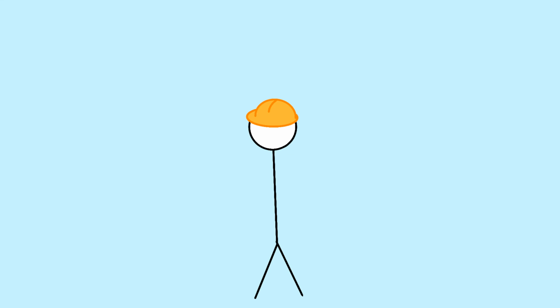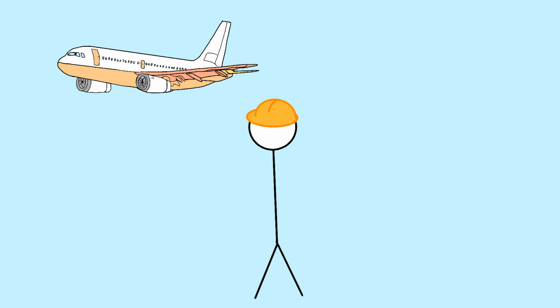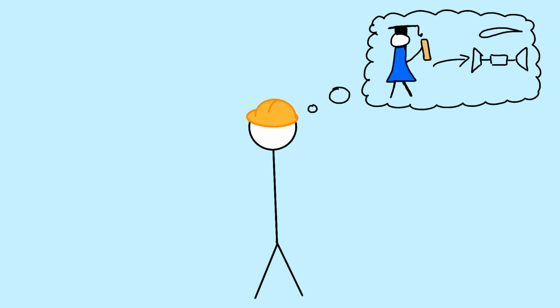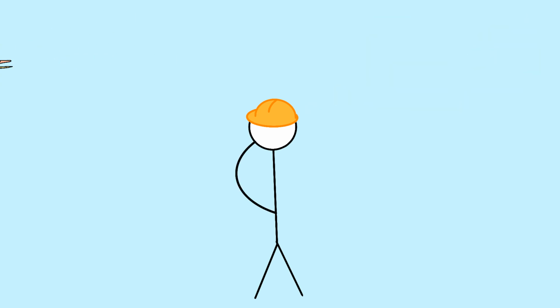Hello and welcome back. This time we go back to the basics to show how aircrafts work, summarizing an aerospace engineering degree in a few drawings. So, where does the design of an aircraft start from?